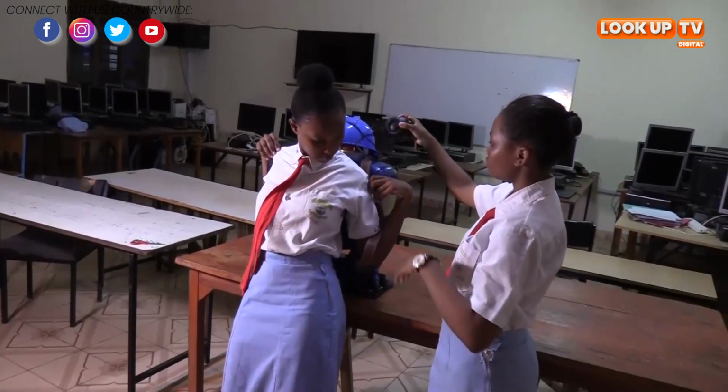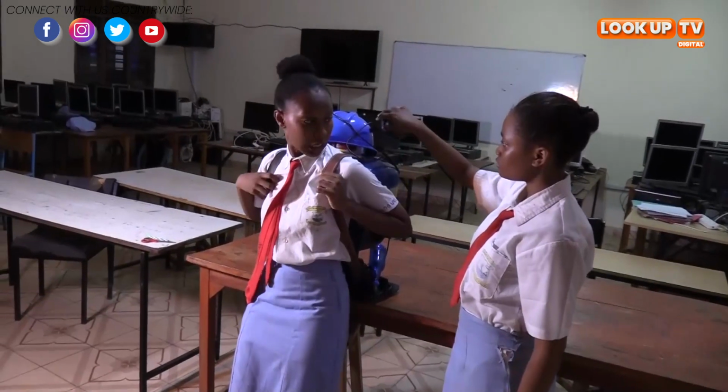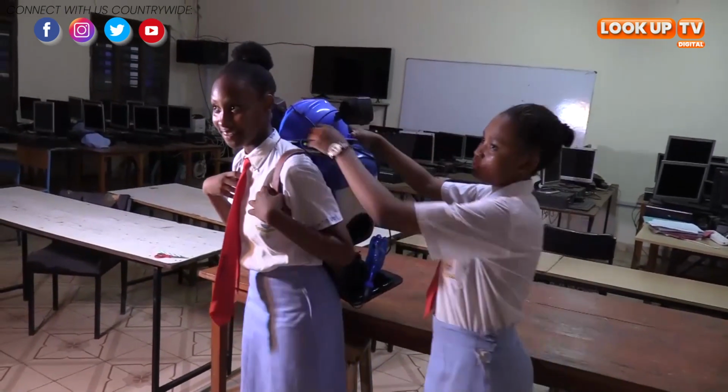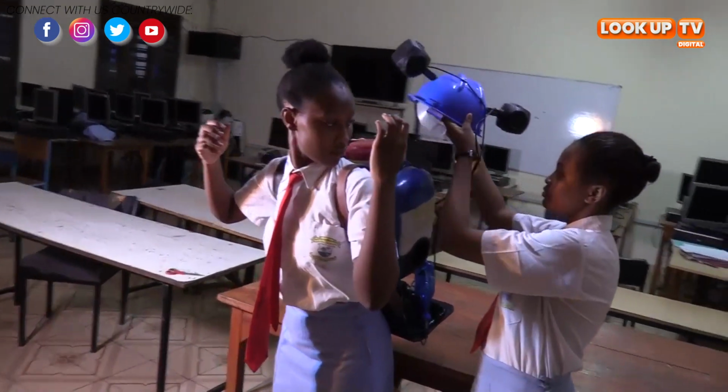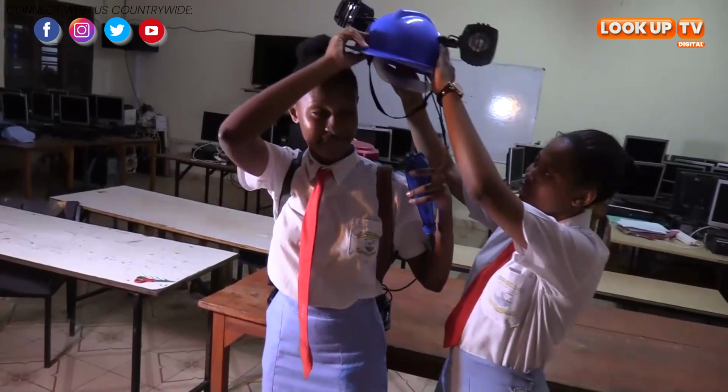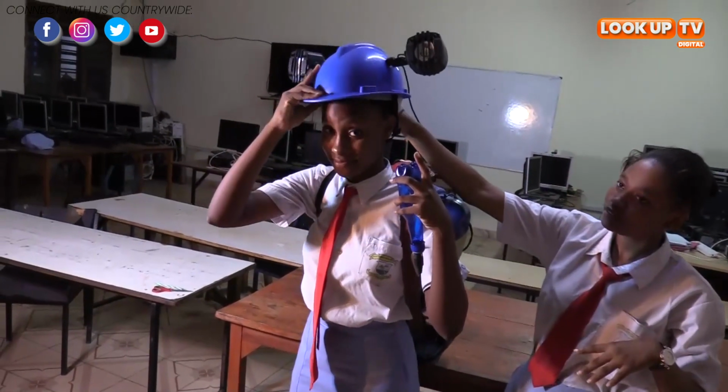That is cells and simple circuit in Form 1. We have current electricity 1 in Form 1. We have current electricity 2 in Form 3, and we also have the mains electricity in Form 4, which are the 4 topics which can be taught using this single teaching aid.